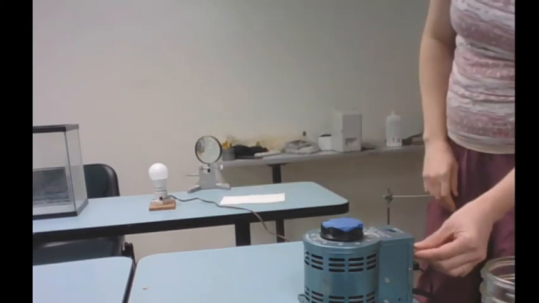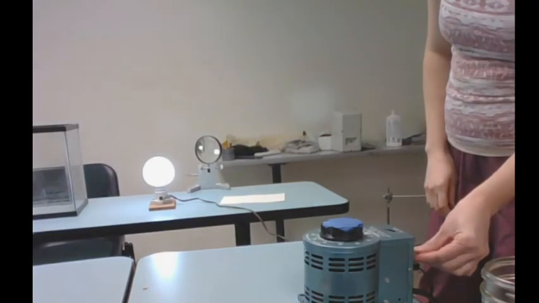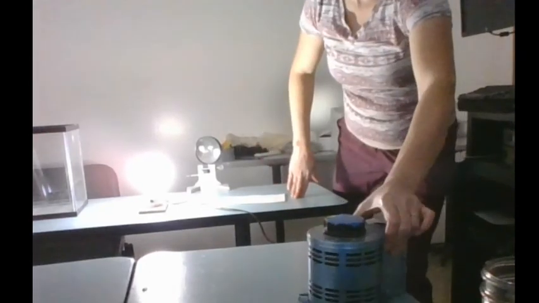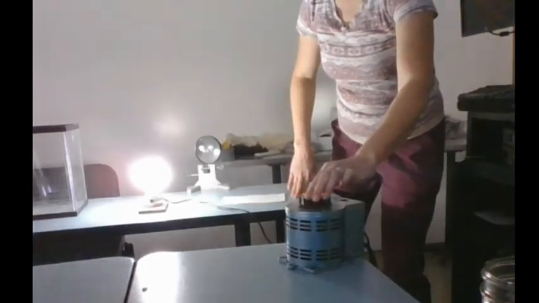And if you look at this, you can see that the light from that bulb will pass out of the bulb and through the lens. And if everything is right, it'll make an image of the light bulb on the wall. And so that's what I have going on here. Let's make this a little bit dimmer. You can see it a little bit better.